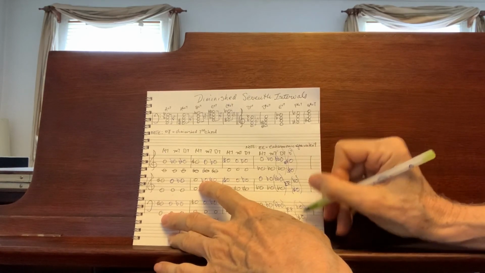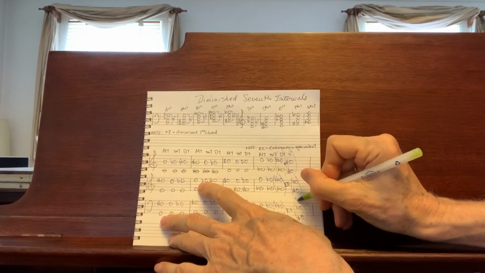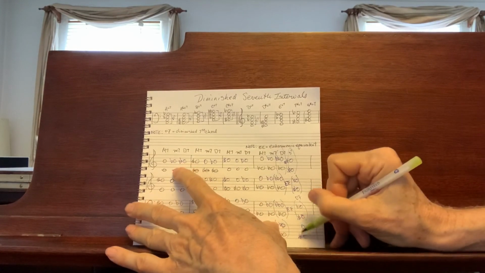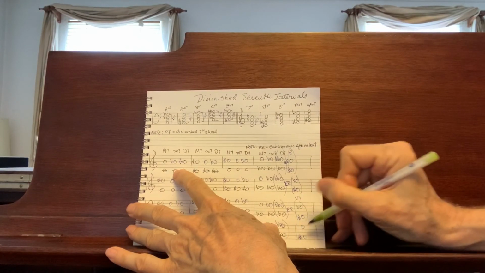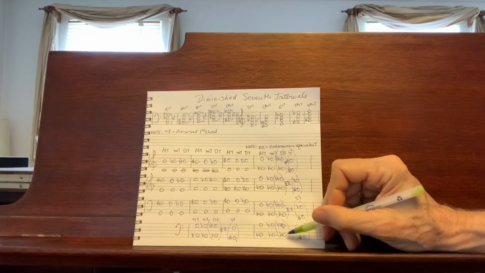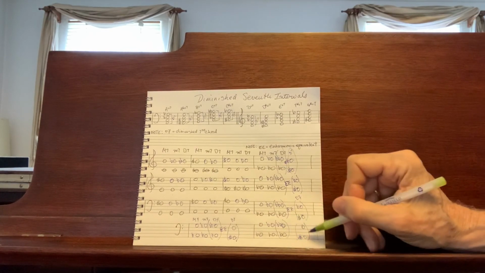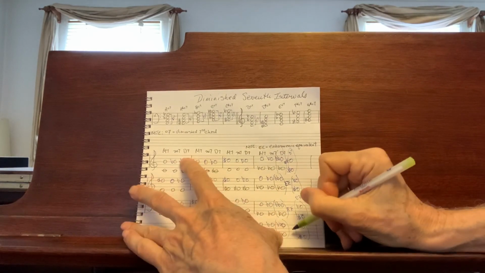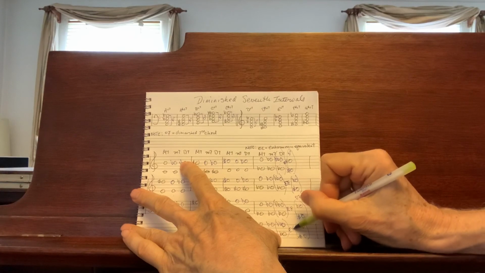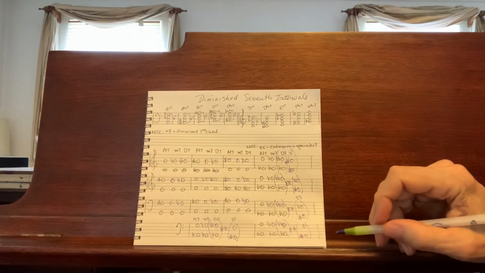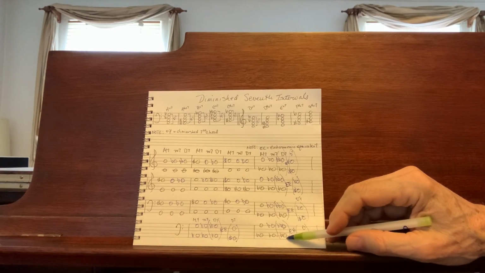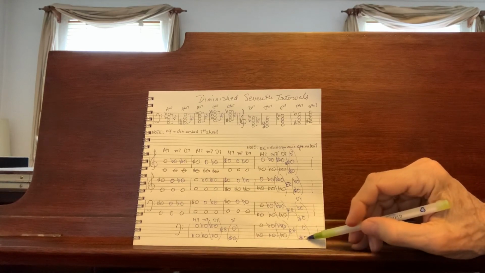So this column over here, this last column, is also diminished sevenths. Okay? So I claim that the enharmonic equivalent of this diminished seventh, B flat to A double flat, is A sharp to G. See how they sound. Here's B flat to A double flat, and here's A sharp to G.